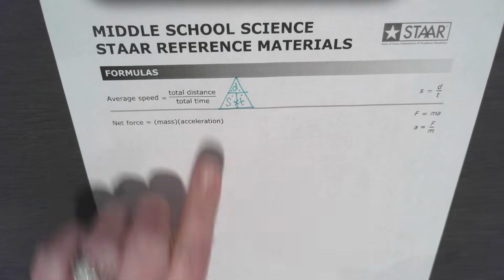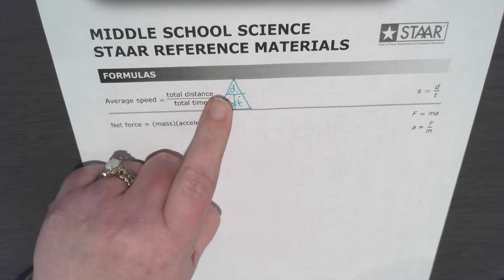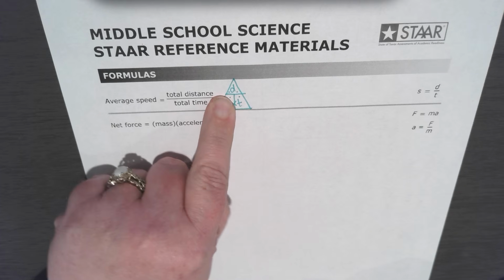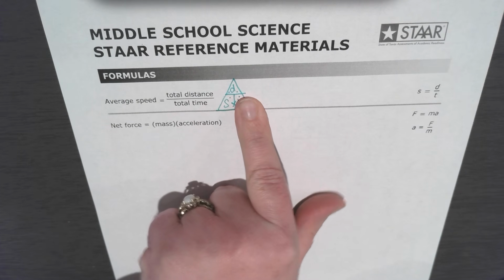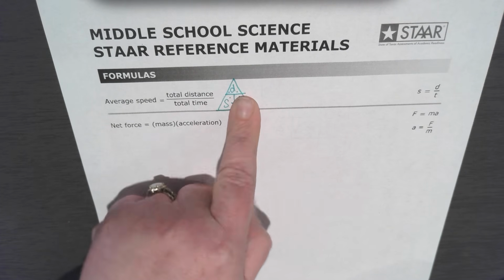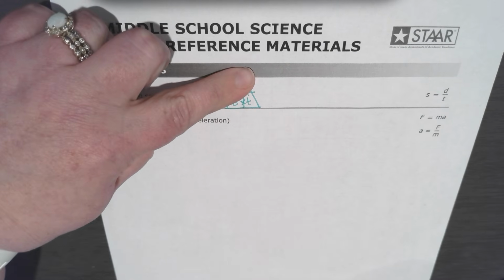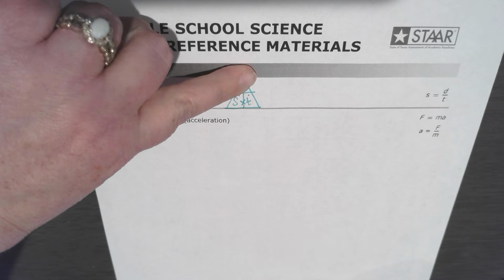So now I know if I need to find speed, I can cover this up. It's distance divided by time. If I need to find time, I cover this up. Distance divided by speed. And if I need to find distance, speed times time.